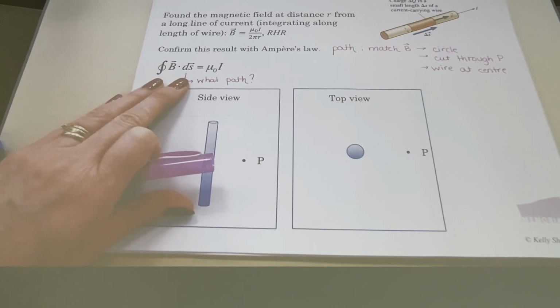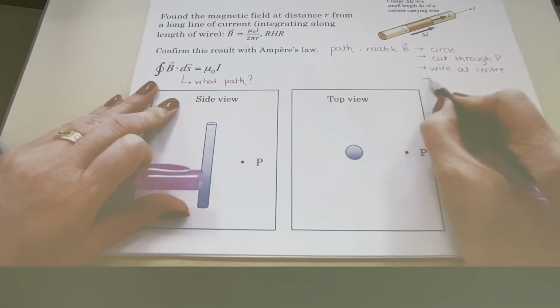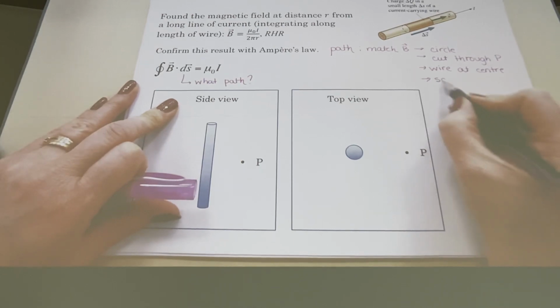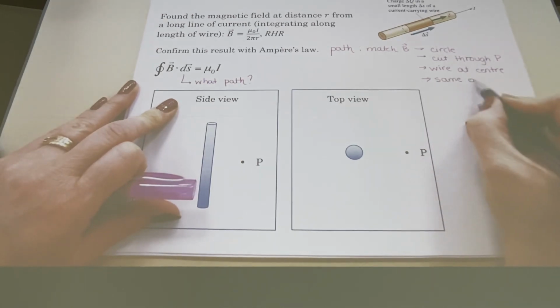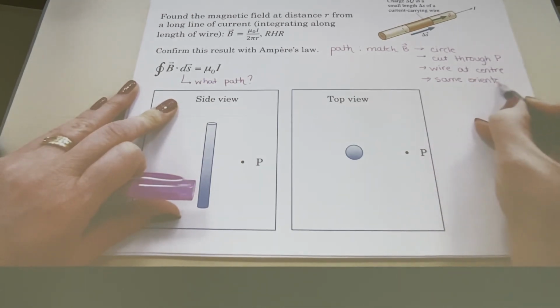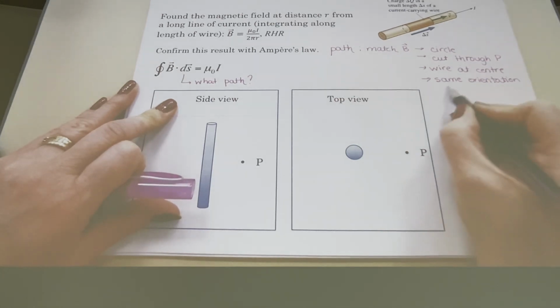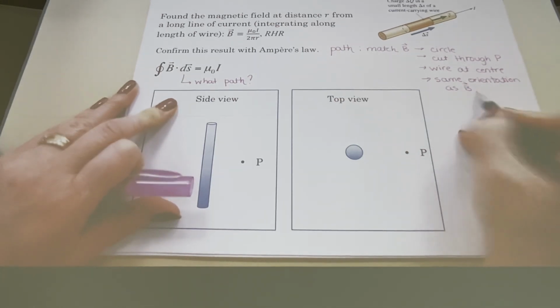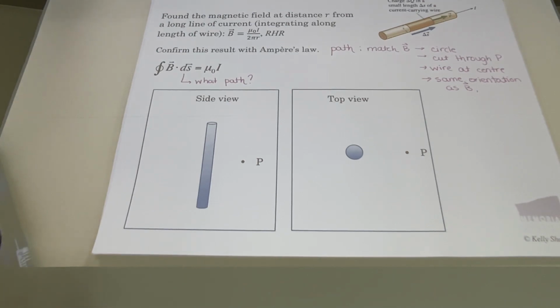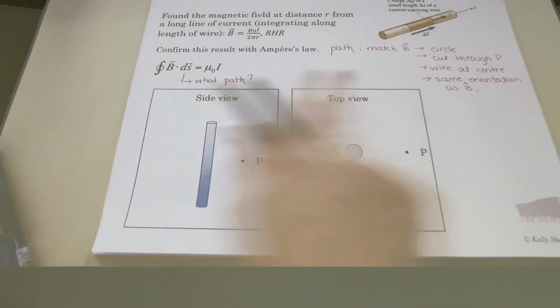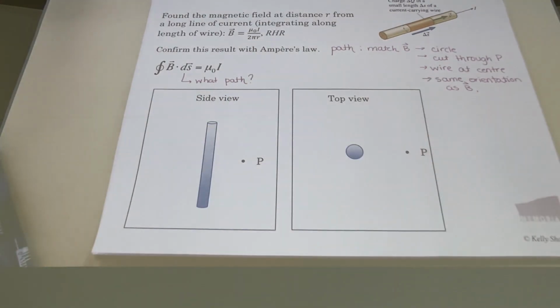The direction of the path is going to be the same as the orientation of the magnetic field. Just like in Gauss's law, we picked our Gaussian surfaces to match our object, to match those symmetries. In Ampere's law, our path is going to match our magnetic fields so we can take advantage of the symmetry.